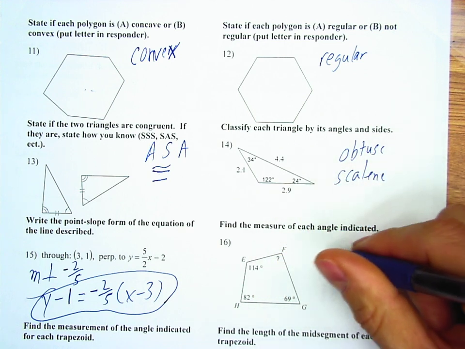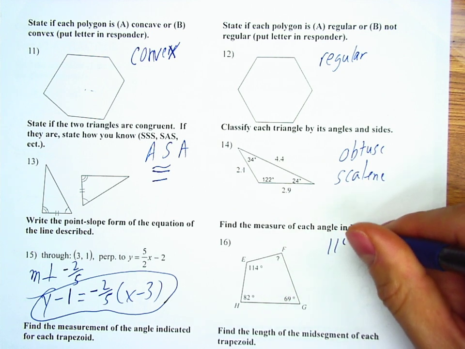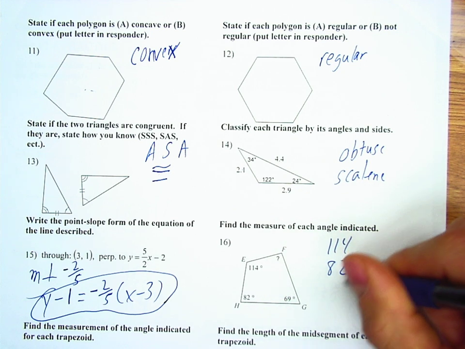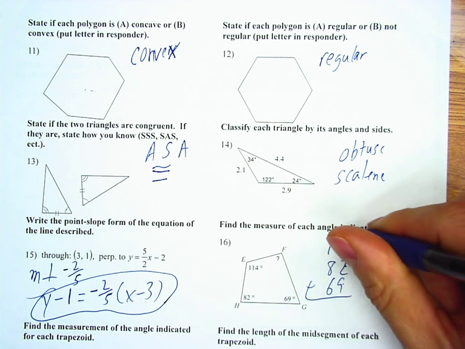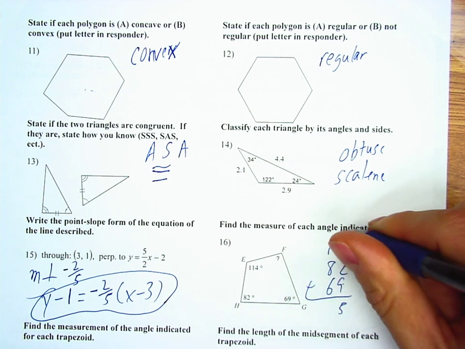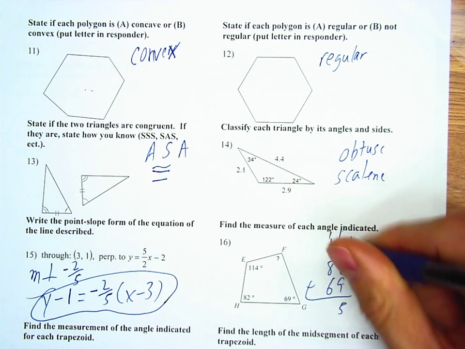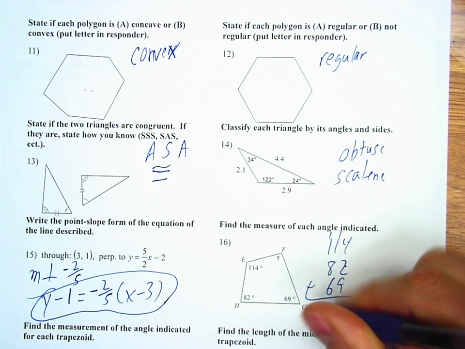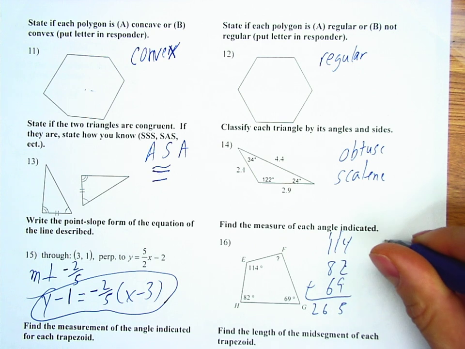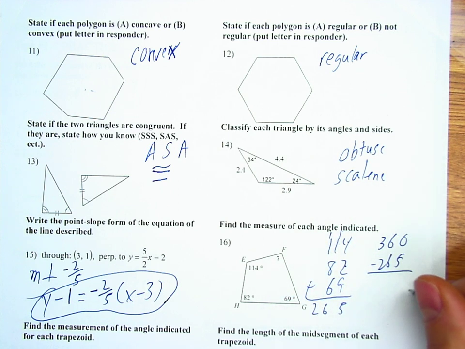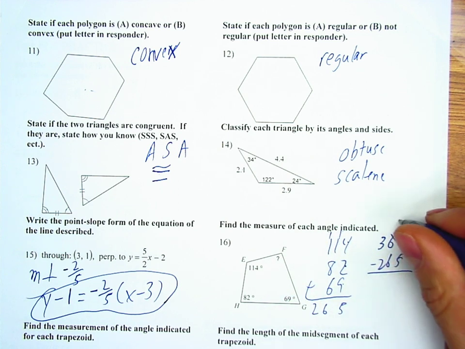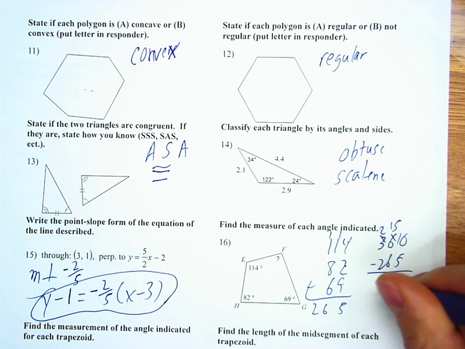All right, every quadrilateral adds up to 360. So I'll take these 3 angles together and add them together: 114, 82, and 69. So that's 6 plus 9 is 15, 1, 2, 10, 16. Right here I have 265 degrees accounted for. And I will subtract that from 360 to get the missing value of the angle that I need to complete my quadrilateral, 95 degrees.